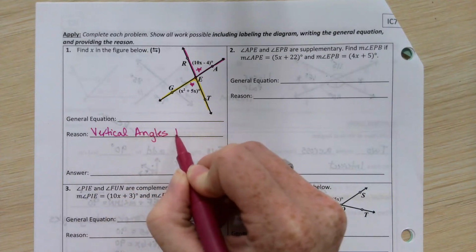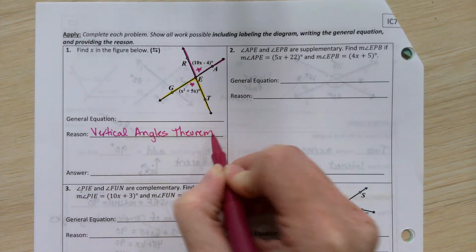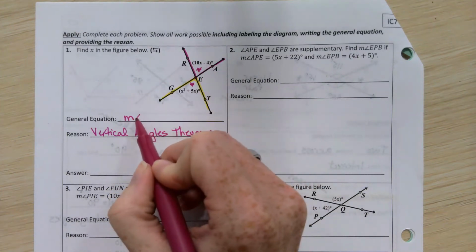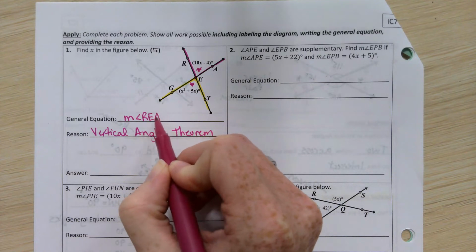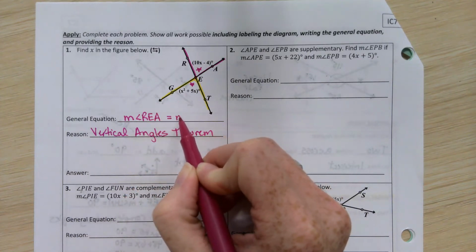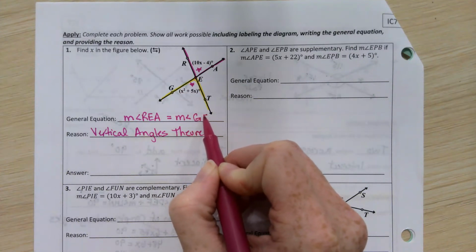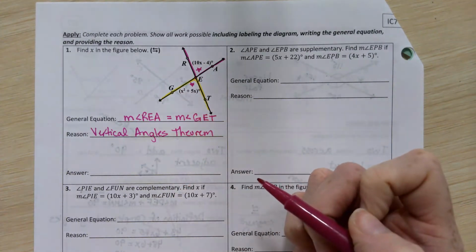And the vertical angles theorem is what gives us the information that the measure of angle REA is going to match and be equal to, or congruent was that new word that we used, the measure of angle GET.